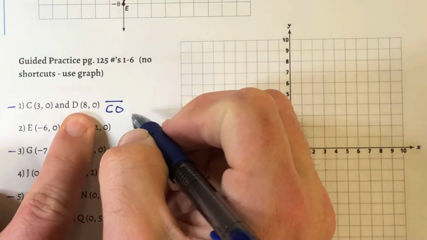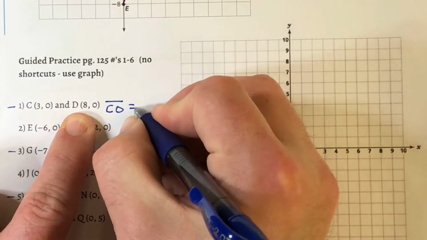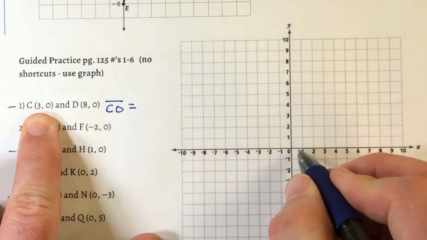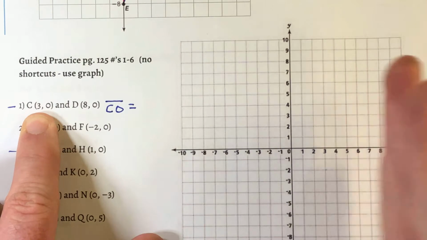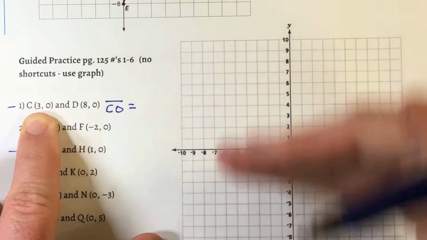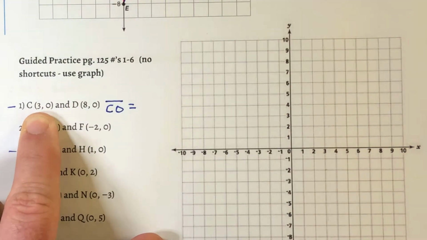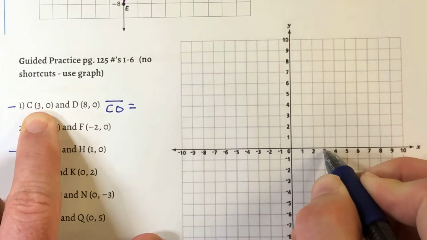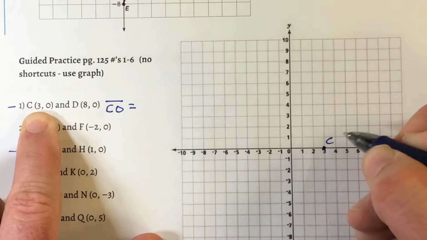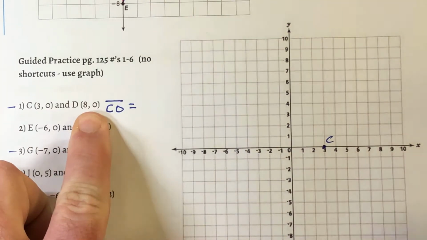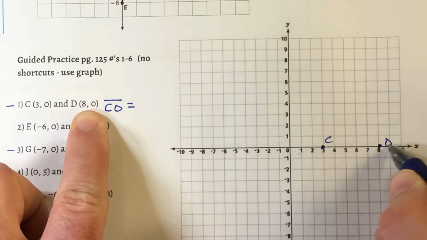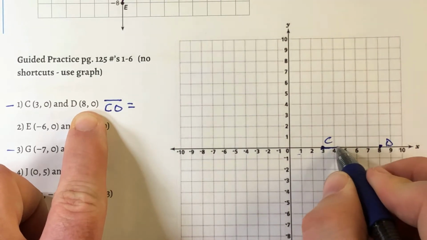So point C, point D, they're going to form a line. So we're going to have to plot point C at (3, 0). Don't forget, left or right first, up or down second. They're called XY pairs for a reason. So (3, 0): right to 3, up or down nowhere. That's point C. D is at (8, 0). So right 8, up or down 0. D is right there. We're going to connect them with a line.